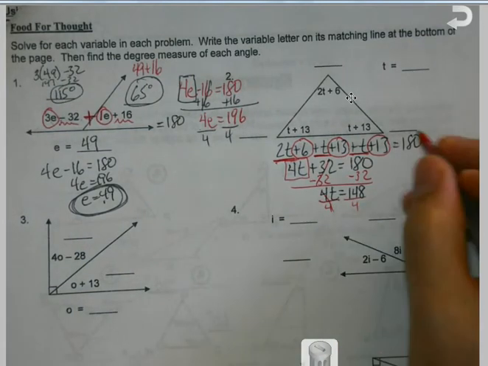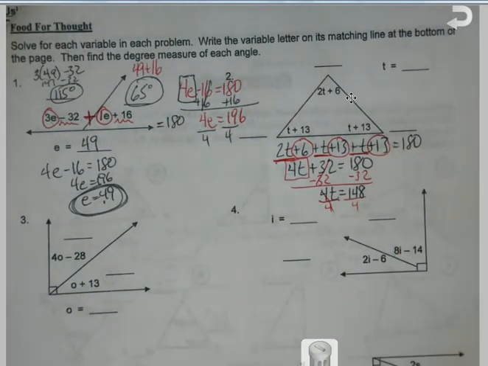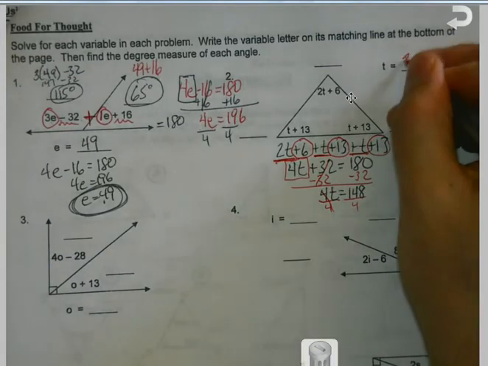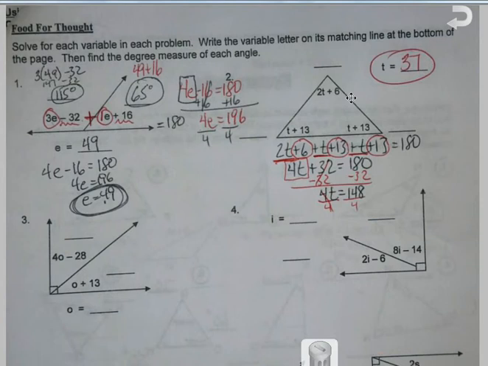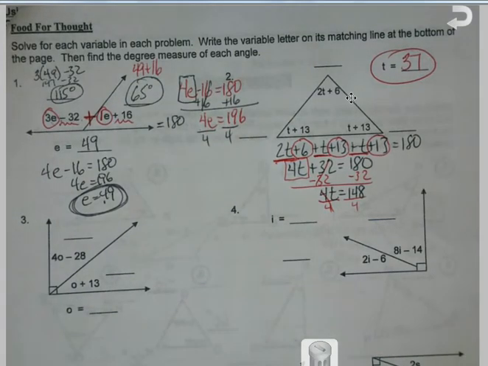So divide by 4. Let's see what we get here. T is going to be 37. Okay, now we like that we got T as 37. That's good, but I need to know what the angles are. That's what these blanks are here for.